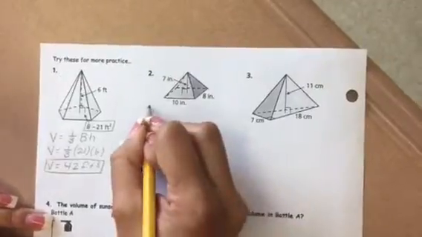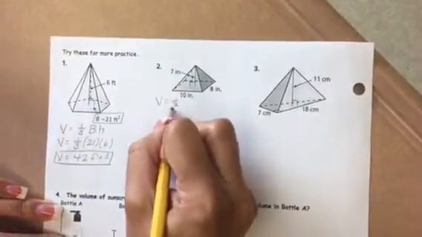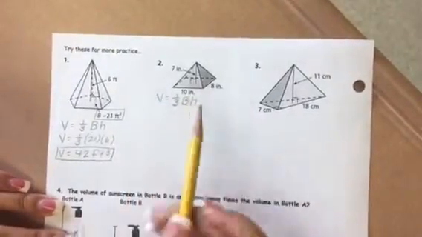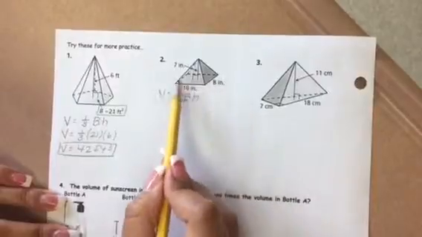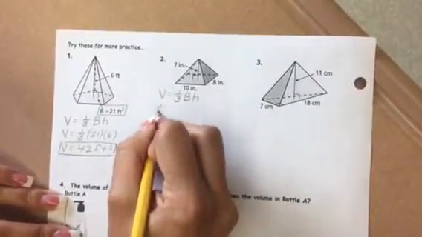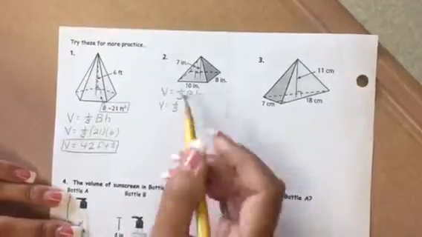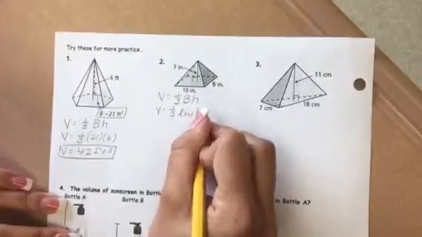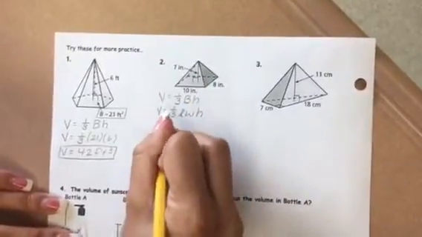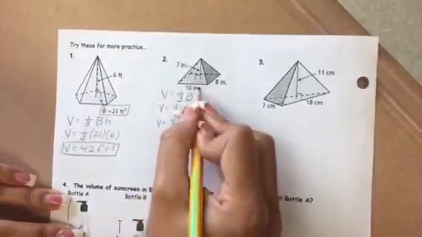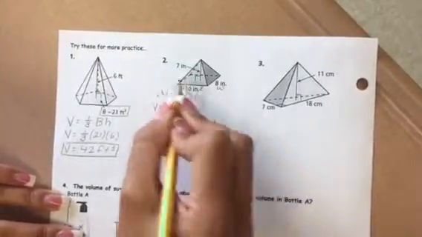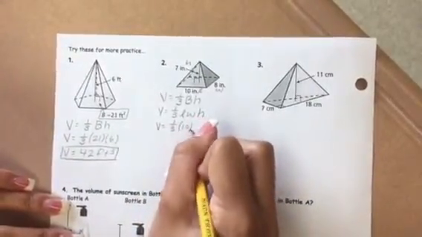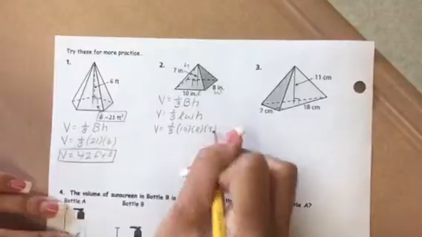In question number 2, we write out volume equals 1/3 capital B times our height. Now here, our capital B, we're finding the area of this rectangle. So in place of our capital B, we have to write the formula for area of a rectangle, which is length times width, and then we write in the height. So volume equals 1/3. Our length and our width are 10 and 8, and the height of our pyramid is 7. So we write 10 times 8 times 7.